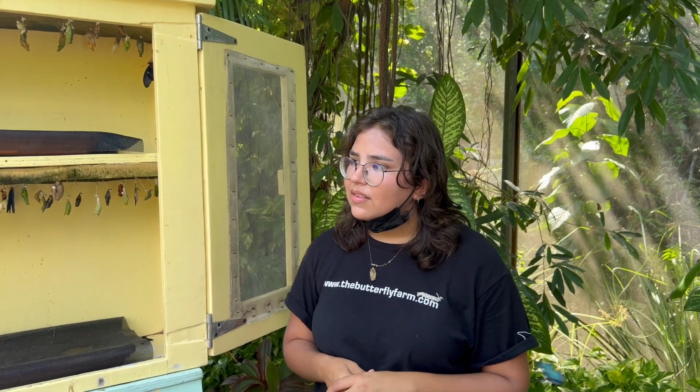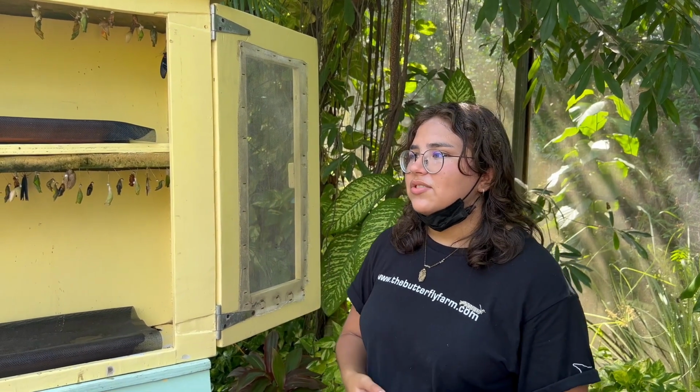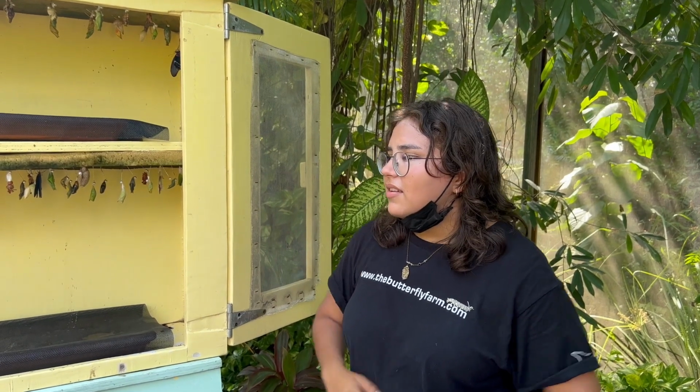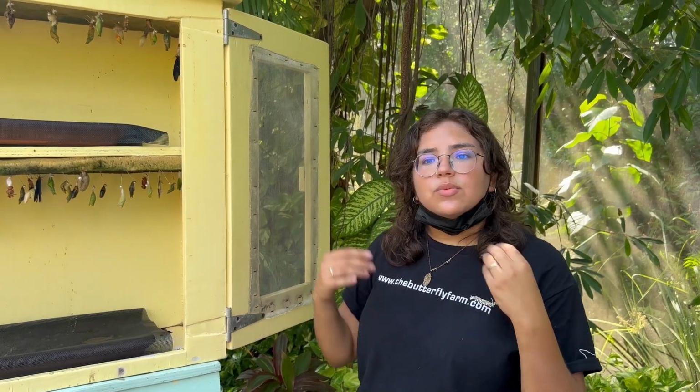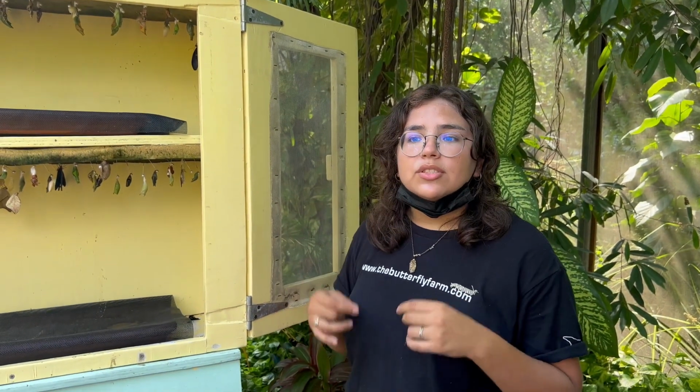Out of those, how many would survive? Only less than 20% of them actually make it to the butterfly stage. And then after that she will die, after laying all her eggs. Butterflies die very similar to us when we get older.